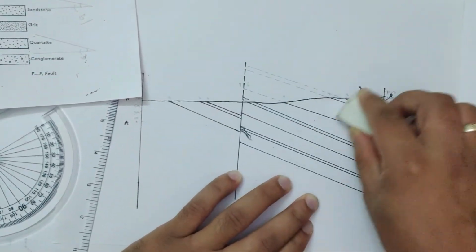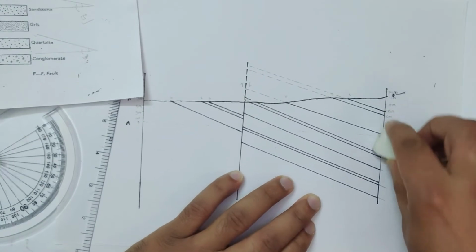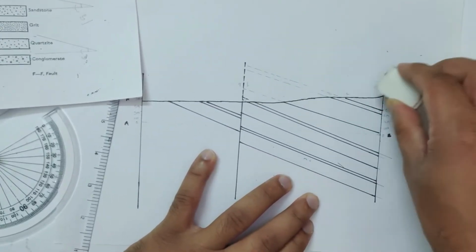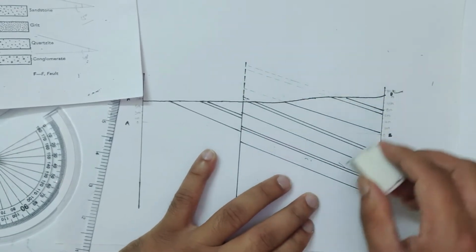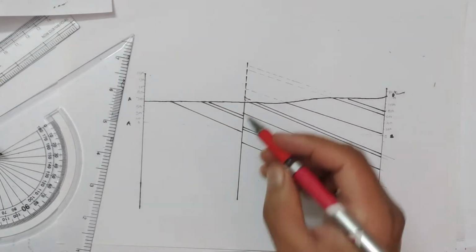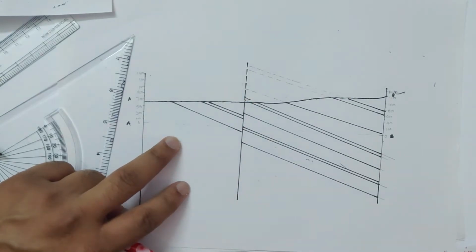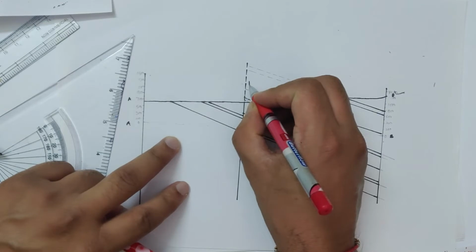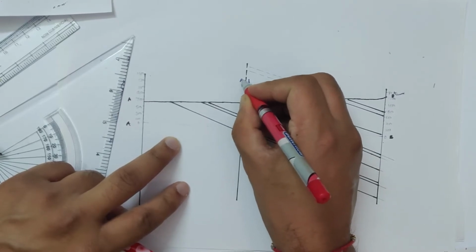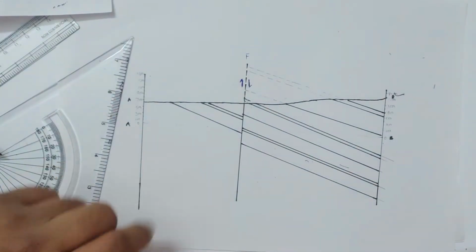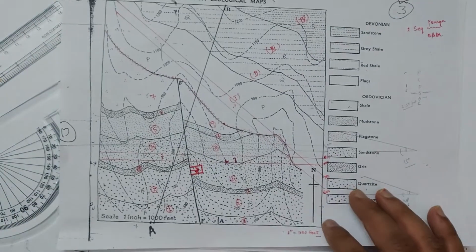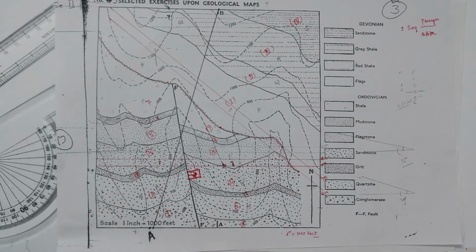Now what we are going to do is give colors in the map, and the same color we will use in this section as well. So here we can see that this is our downthrow direction, because beds are going down in this direction, and this is the throw direction. This is a fault. Now we will fill the symbols in different beds. So conglomerate is represented by this type of symbol.